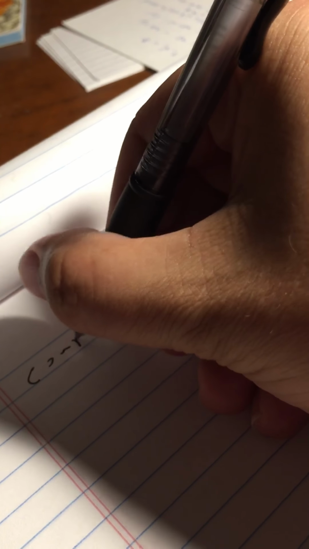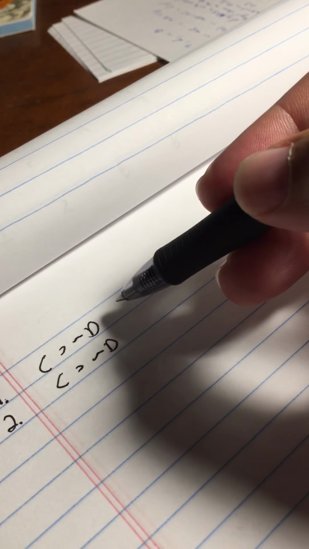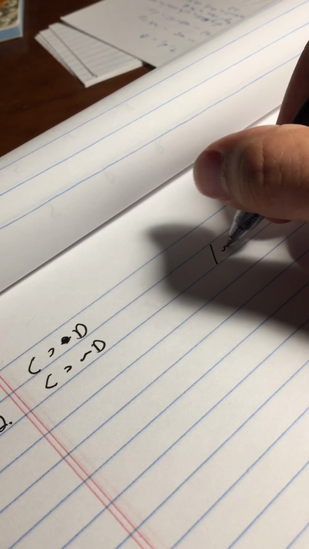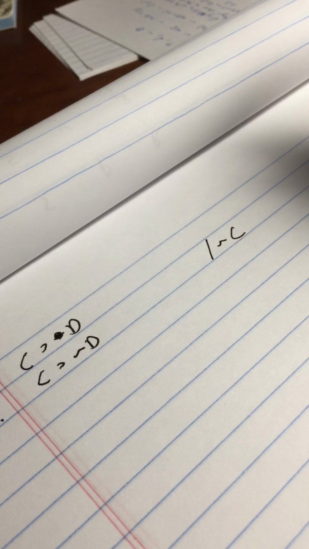The first exercise here has two premises. First one says if C, then D. Second one says if C, then not D. And I can tell you already that C must be false. The first one should be just if C, then D, no tilde there. But if C leads to D and C leads to not D, C can't be true. It leads to a contradiction, and we'll see that fairly shortly. The conclusion we're supposed to reach is, in fact, not C, that C must be false.